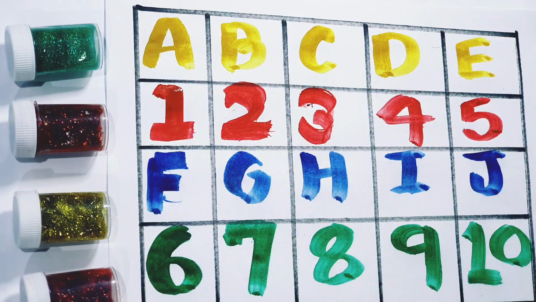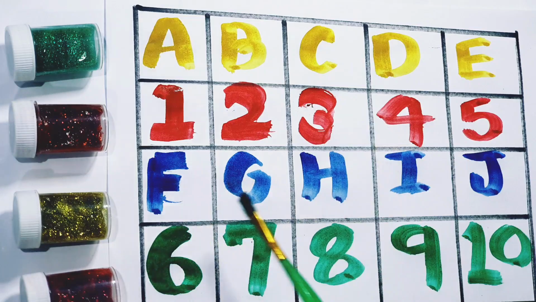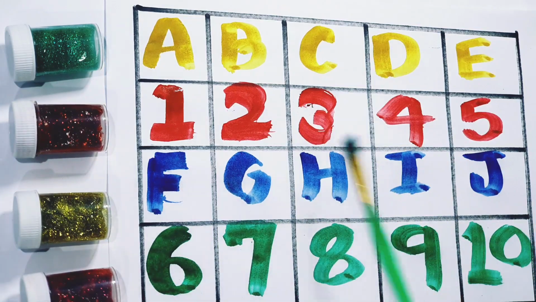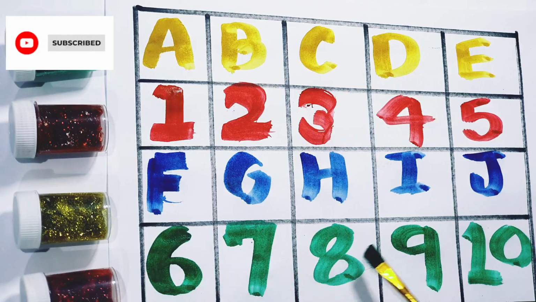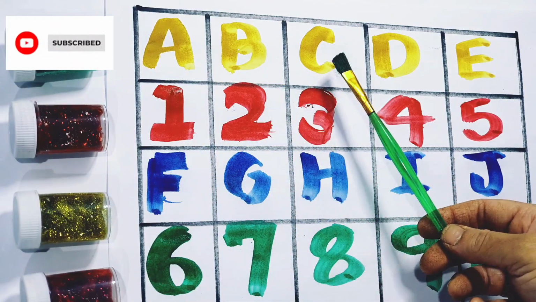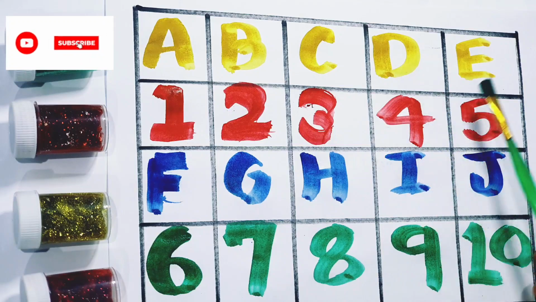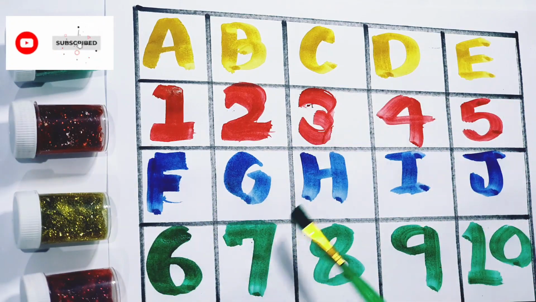Yellow color, red color, dark blue color, dark green color. A, B, C, D, E, F, G, H, I, J. 1, 2, 3, 4, 5, 6, 7, 8, 9, 10. A, 1, B, 2, C, 3, D, 4, E, 5, F, 6, G, 7, H, 8, I, 9, J, 10.